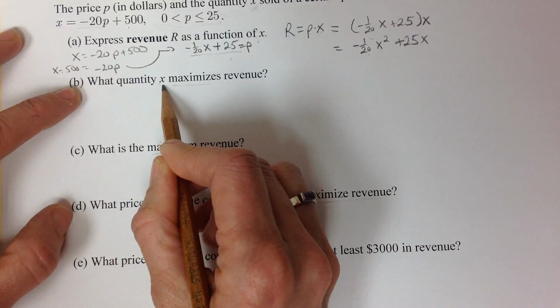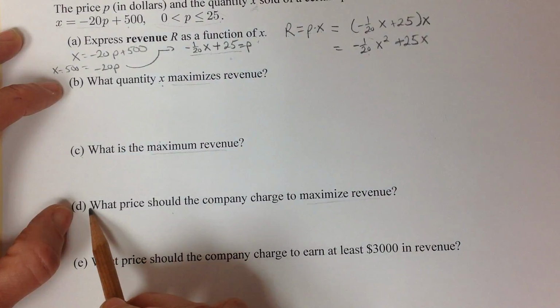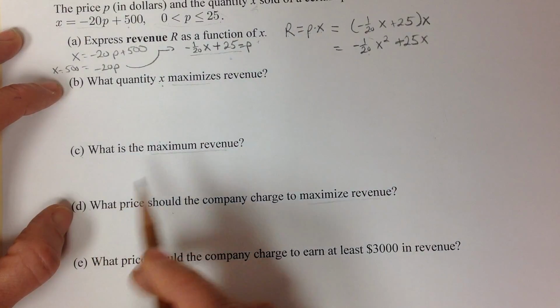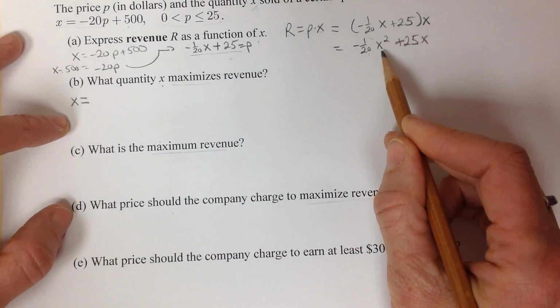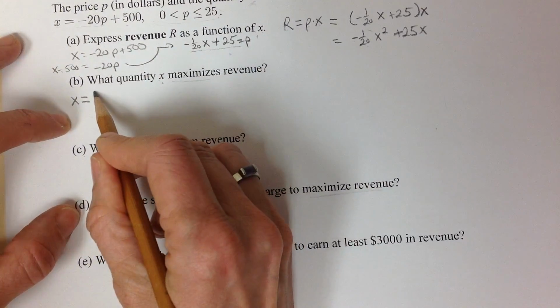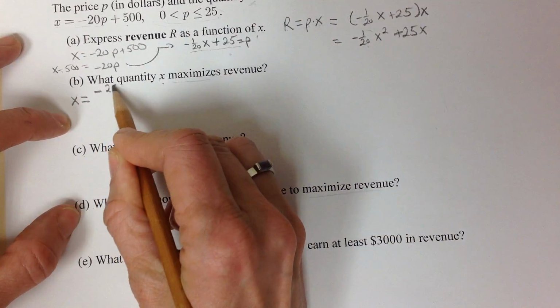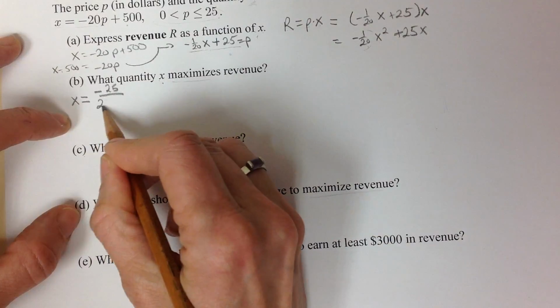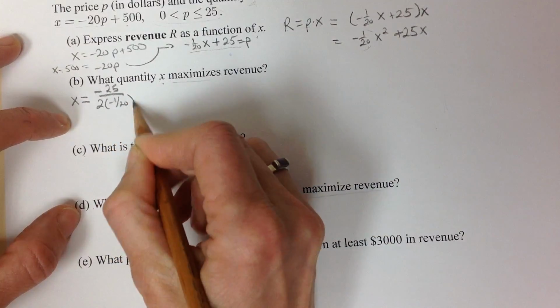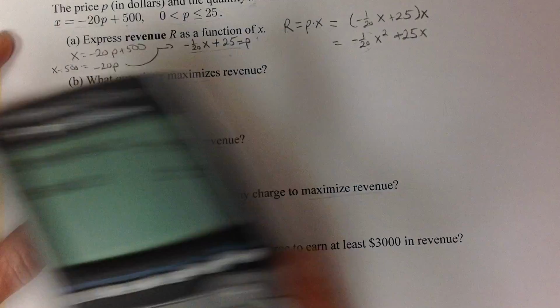Even though this one actually says to find the quantity X that maximizes revenue, so we're looking for the number of things sold, regardless of whether I was doing B, C, or D first, to find the vertex by hand, the first thing you have to do is find the independent variable, which in this case is X. And that's the formula negative B over 2A. B is the number multiplied by X, which is 25. A is this negative 1/20.